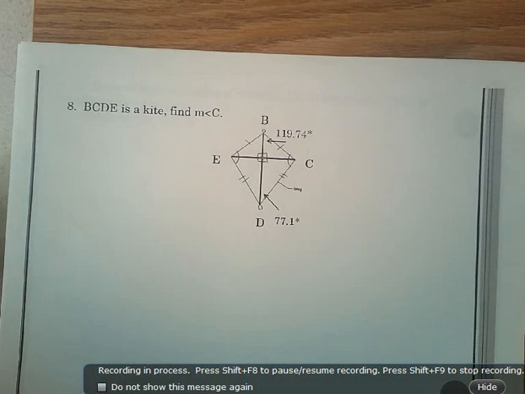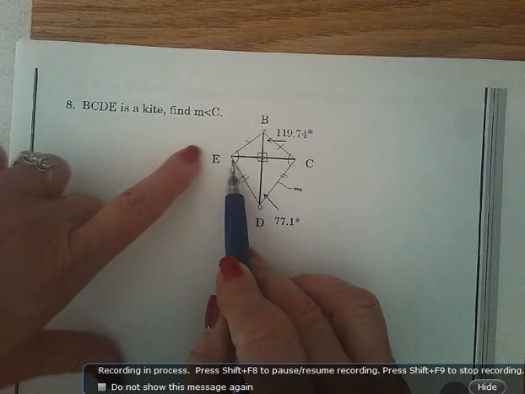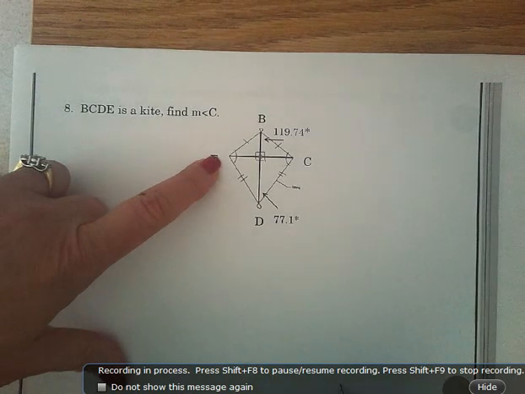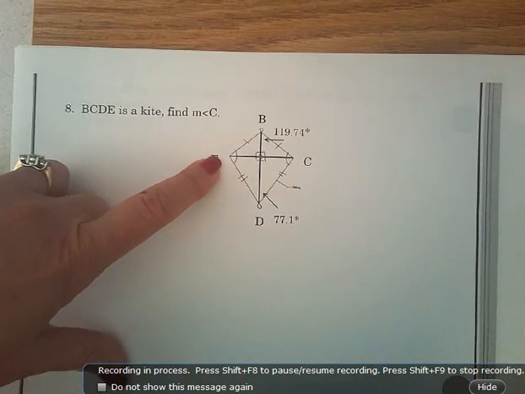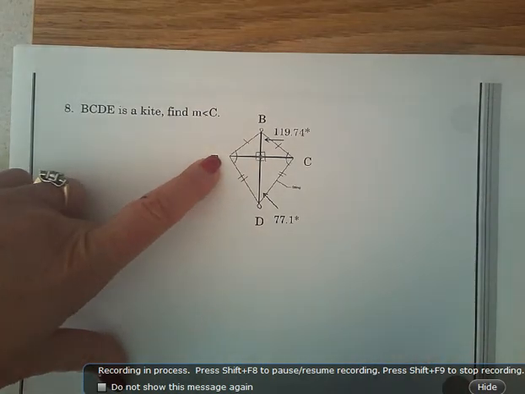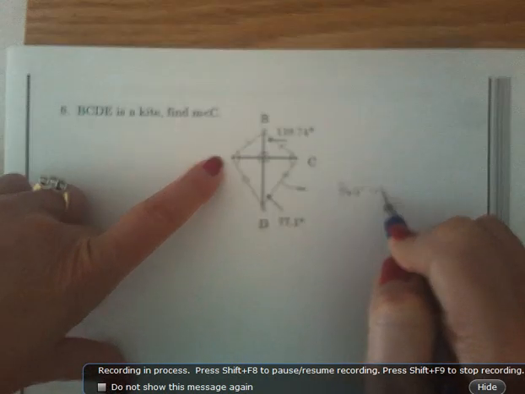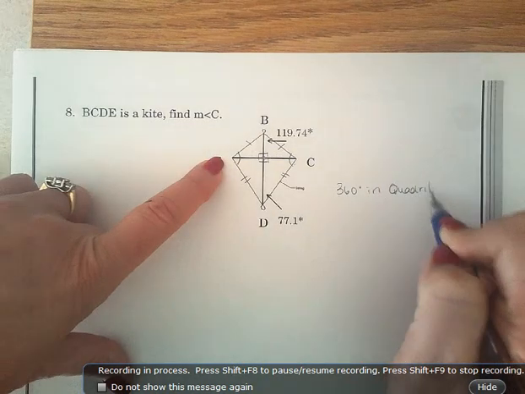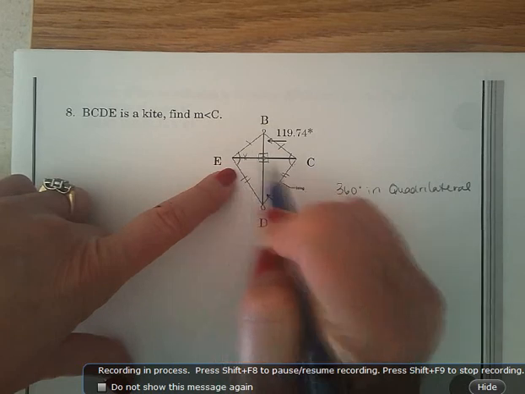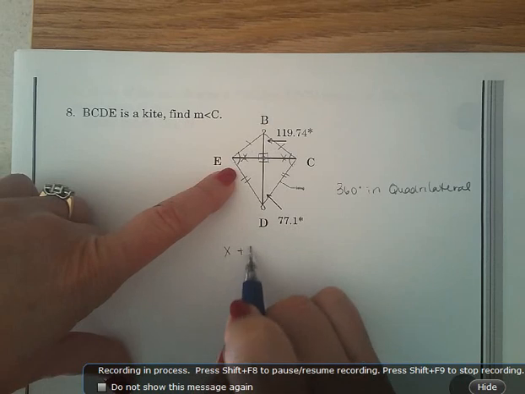So I know that I can arbitrarily call this x. We know that E is x as well, so I can just form an equation. x plus 119.74 plus x plus 77.1 equals 360 degrees. These are the degrees inside. So now 2x plus 196.84 equals 360.